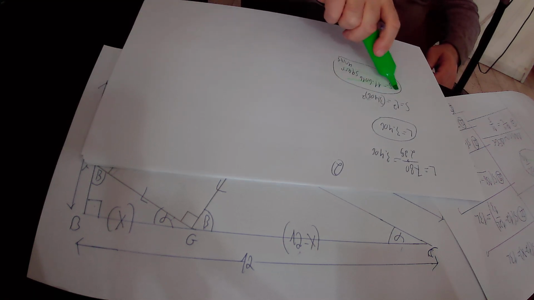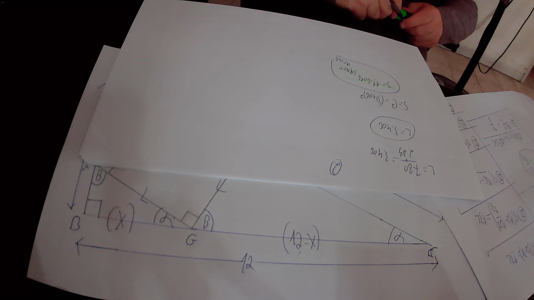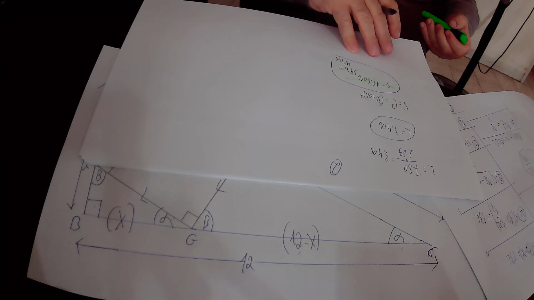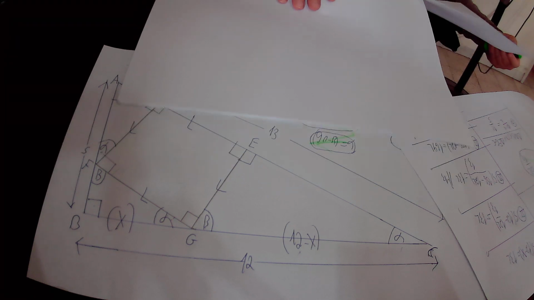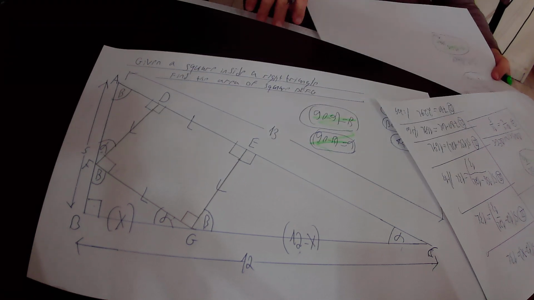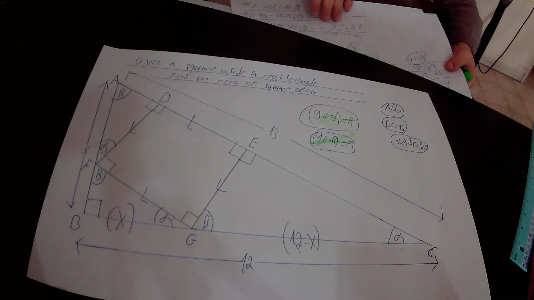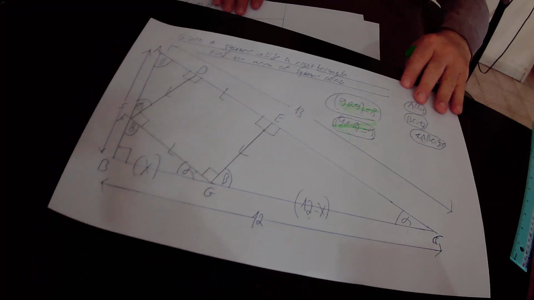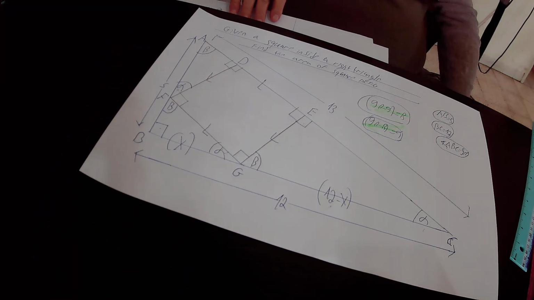So in the next step, I will summarize the lecture. In this lecture, we found out the area of this square DEFG.